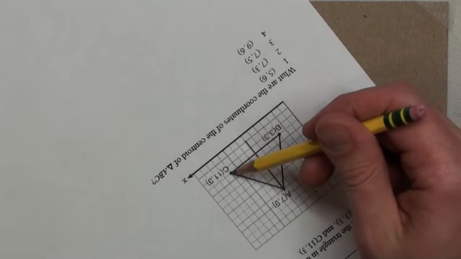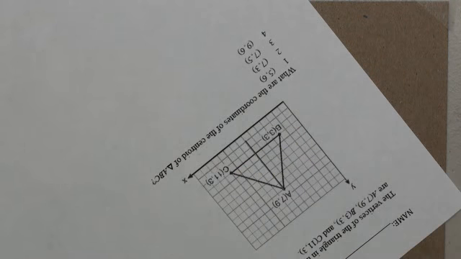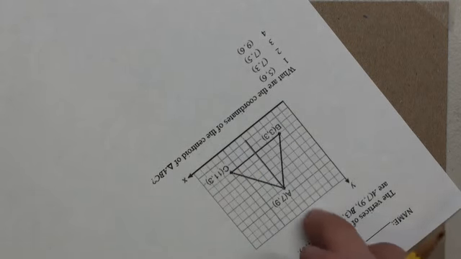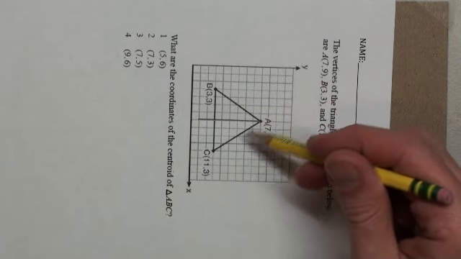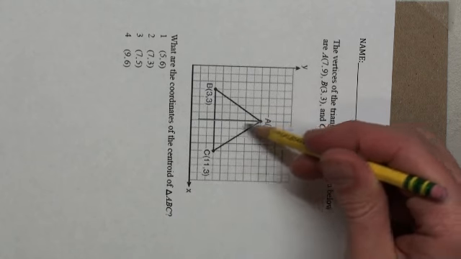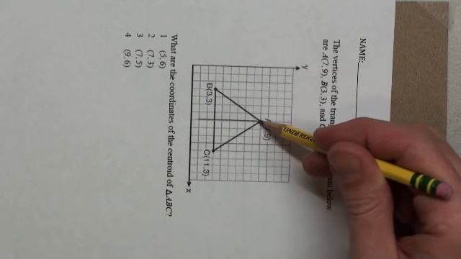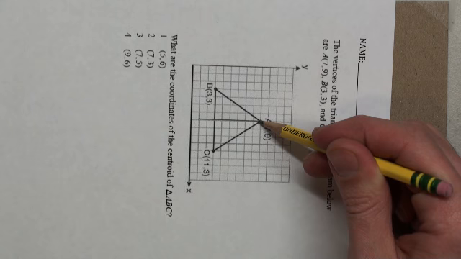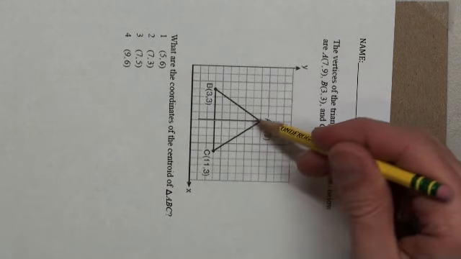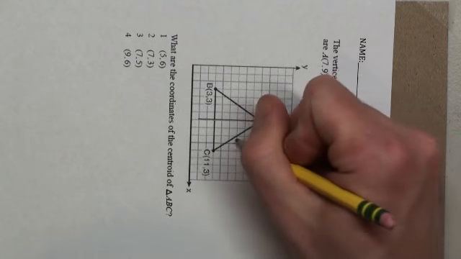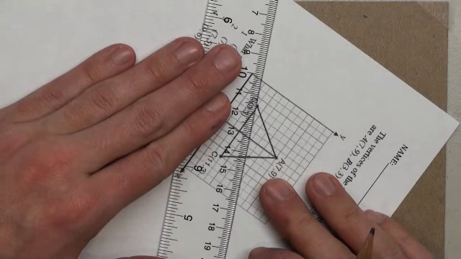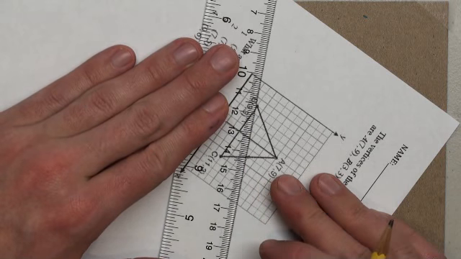To get from this point to this point, we go up 4 and to the right 1, 2, 3, 4, 5, 6. So if I want to go halfway, instead of going up 4 and to the right 6, I'll go up 2 and to the right 3. So there's the middle of this side. And so it goes from the vertex through the middle of the opposite side.